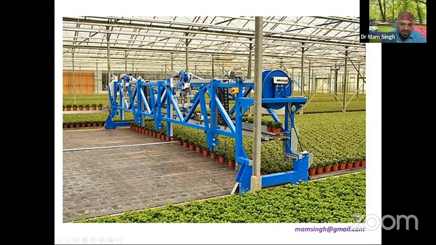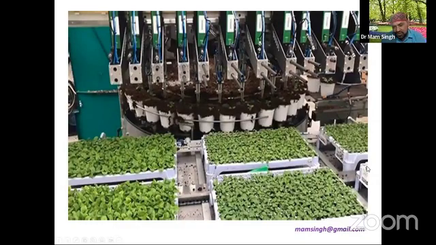This mechanical device can take care of all the pots, pulling them to the space where they need to go. After the plants are ready in the trays, you can see how this machine takes up the individual plants, and on this rotary panel the plants are moving after transplanting.